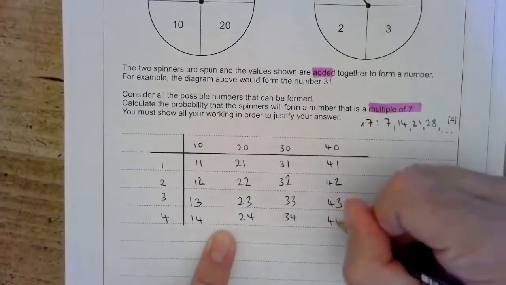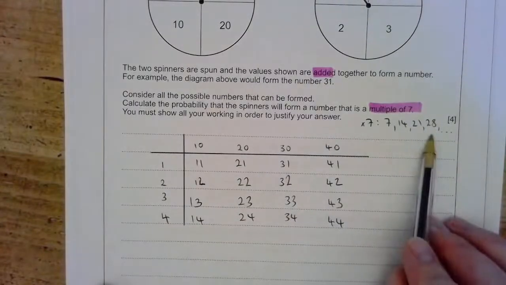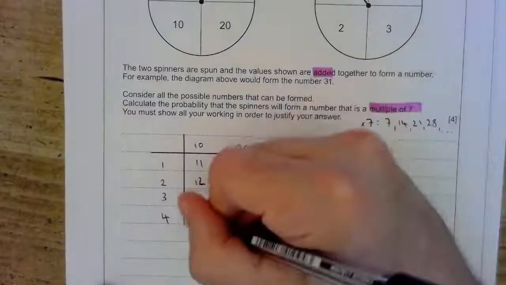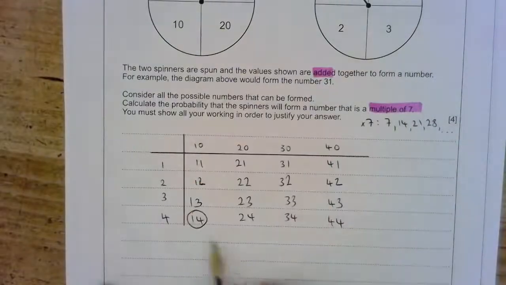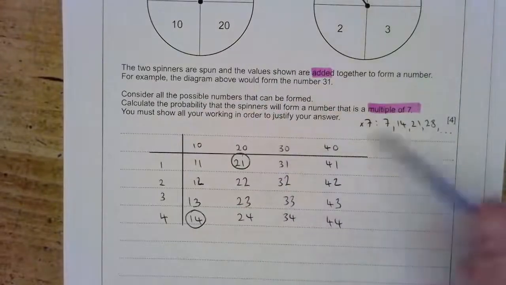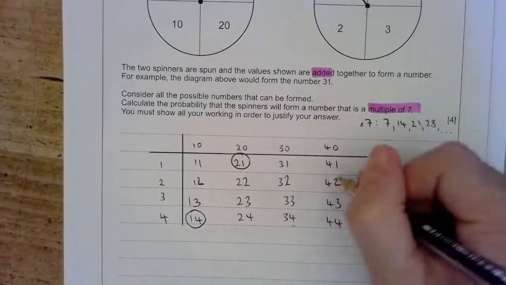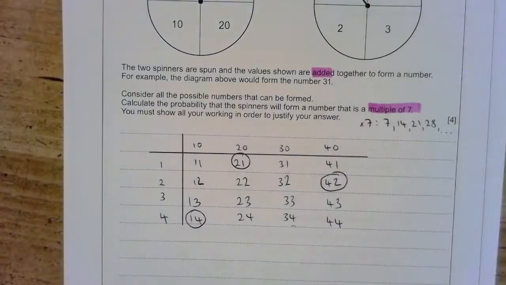Now I'm looking for multiples of 7, so numbers that are in the 7 times table. We already know 14 is, I've seen 14, there it is, once. Any other numbers? 21 is also in the 7 times table. 28 wouldn't be there. 35 wouldn't be there. And then after that would be 42. So there are 3 numbers that make it so.